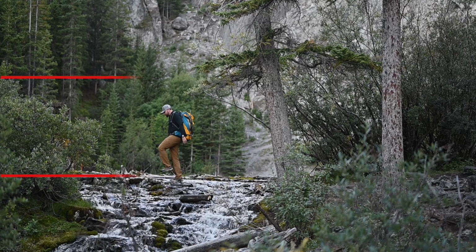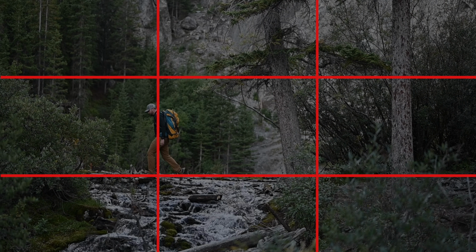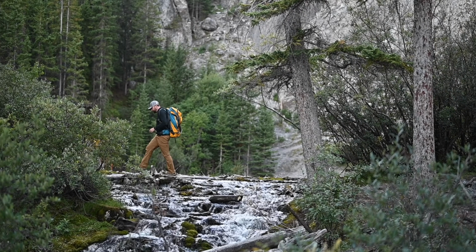Think about balance, think about symmetry. Just one main composition that everyone likes to use is the rule of thirds. You put your subject in 1/3 of the frame. Shooting in that way creates some balance in your frame and it's pleasing to the viewer. But that's only one composition that you could use.